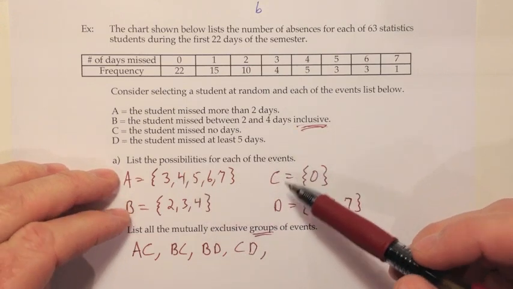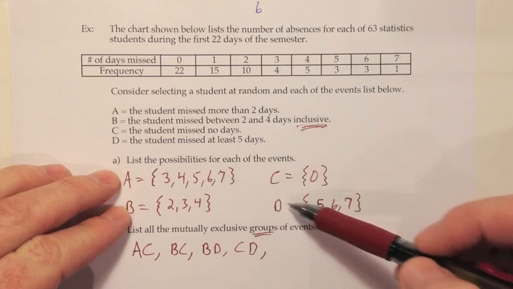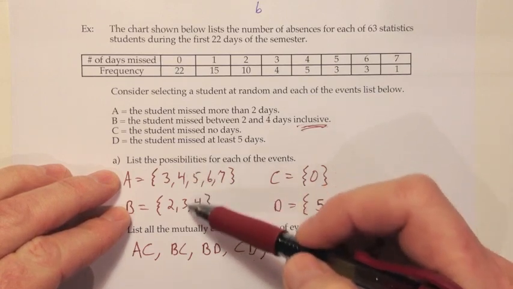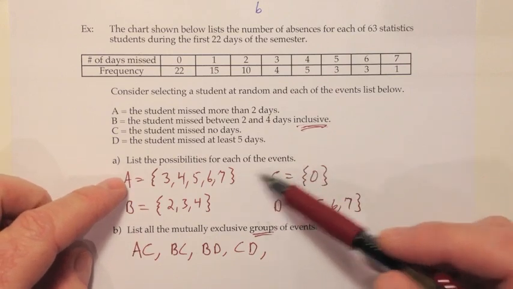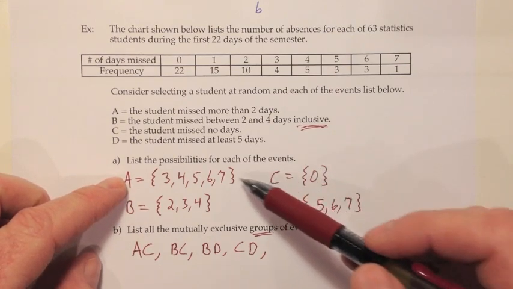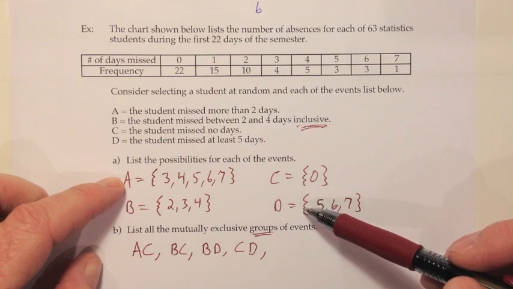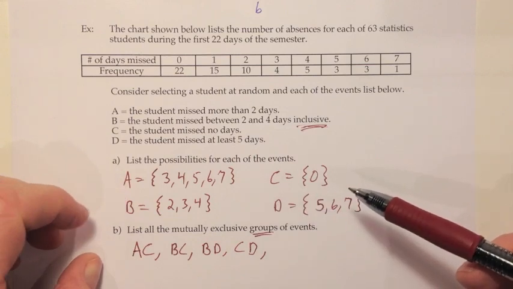How about A, B, and D? Now the A and the D have something in common, and the A and B have something in common, so that's a no. And then how about A, C, and D? A and D have something in common, so that's a no. So are there any triples where there's no overlap?